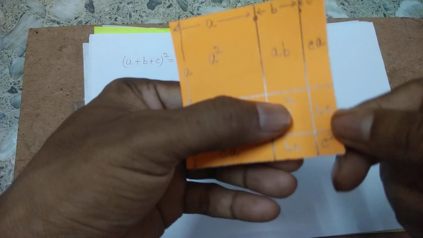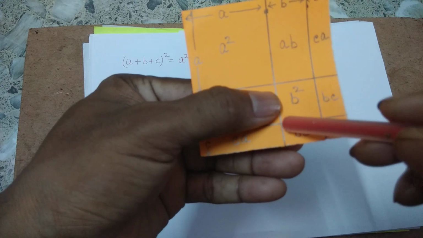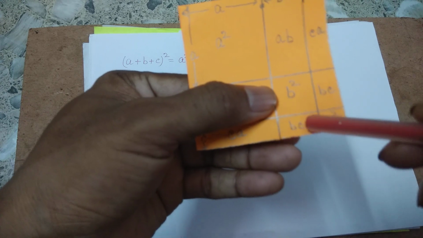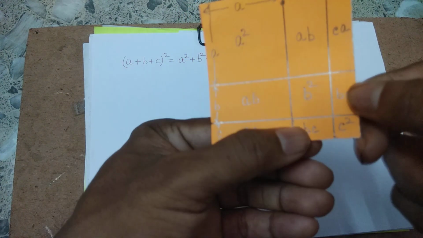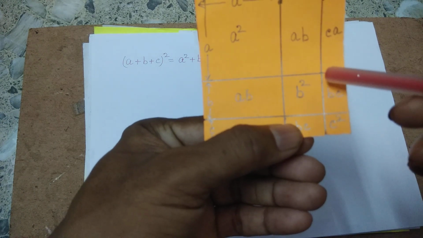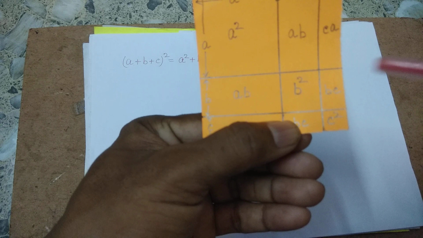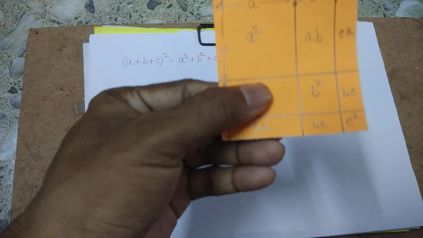And you now see this part. Here you see, this part is b, and this breadth is c. Therefore the area of this part is bc. And here you also see this part is b, and this is c. Therefore, this part is also bc. Therefore, we are getting bc plus bc, 2bc, right?